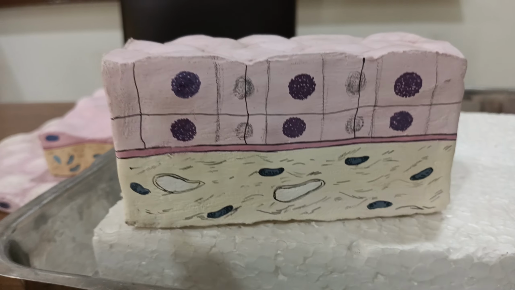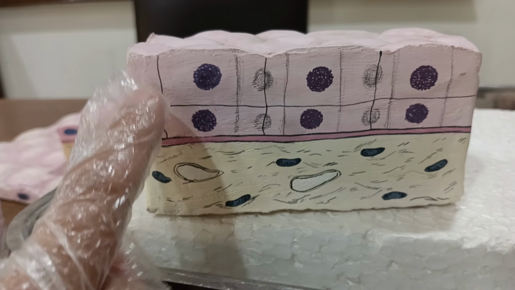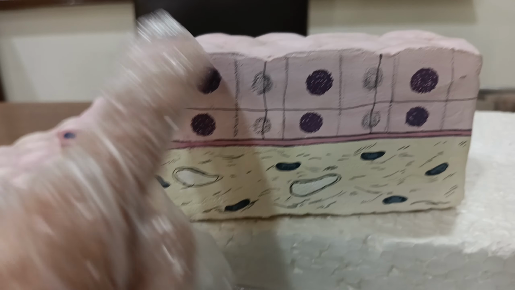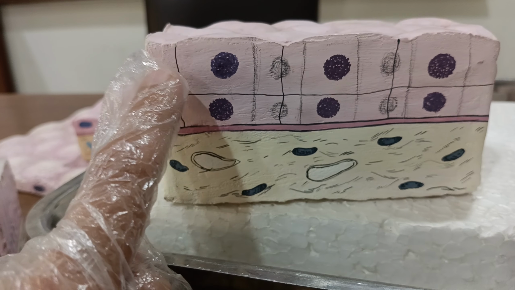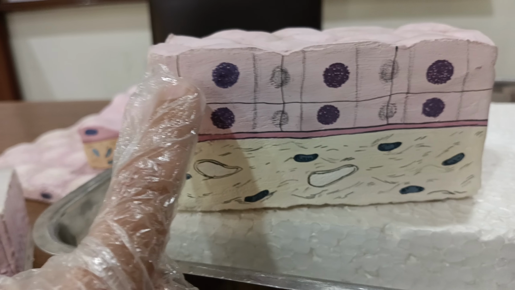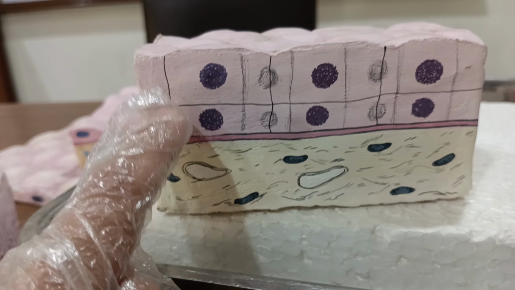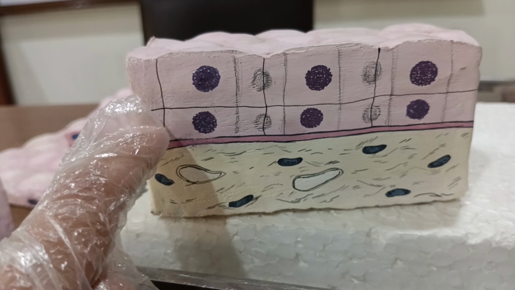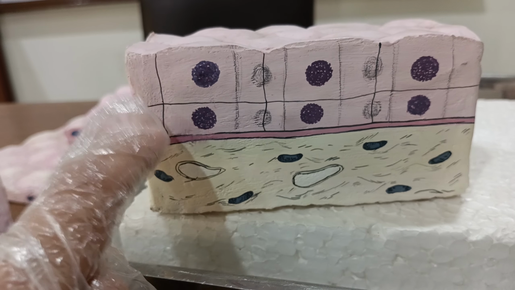Now this epithelium is the stratified cuboidal, because the surface epithelium determines the type of the epithelium. You can see the two layers which are showing the stratified cuboidal epithelium.